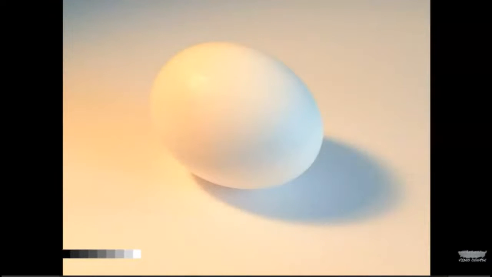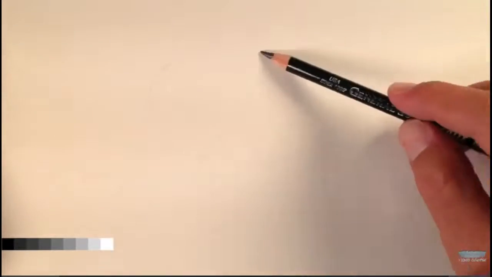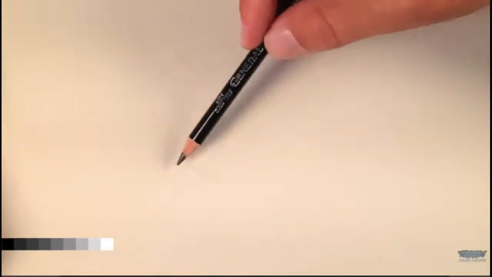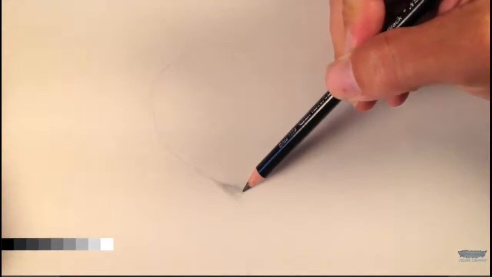We're going to use this image of an egg as a reference. You can download it below. Our goal here is to focus only on the values that we see. We might use some light lines at the beginning to plan out where our egg might be, but then after that, we're going to try to focus on only the values, adding the dark values where appropriate, and leaving areas where we might have highlights.